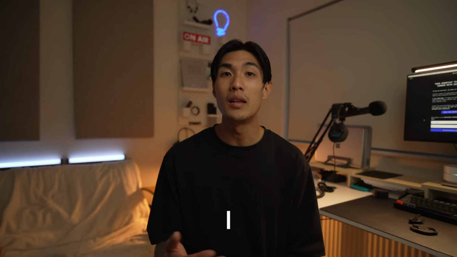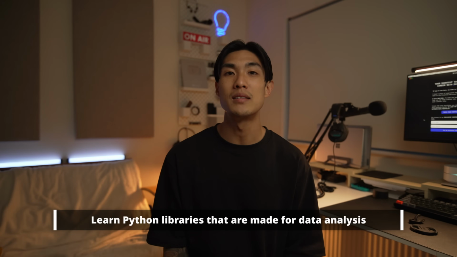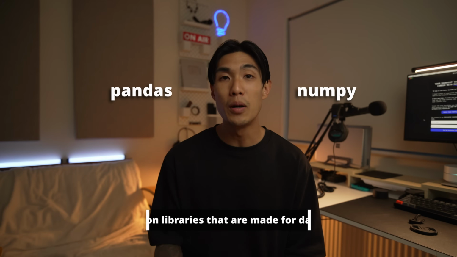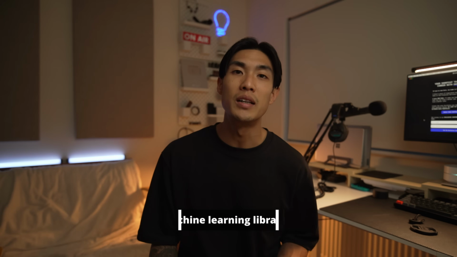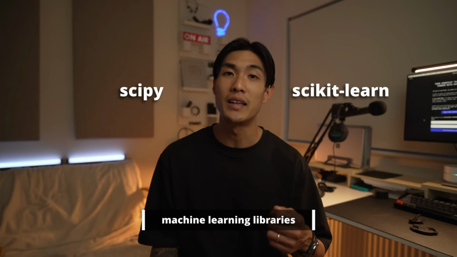So, learn libraries that are made for data analysis. Libraries like the Pandas, NumPy, Matplotlib, and Seaborn libraries. And if you want to take it to the next level and learn some libraries that are great for machine learning, start with SciPy and scikit-learn.